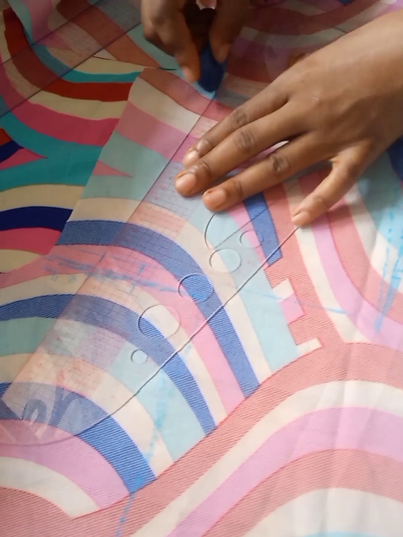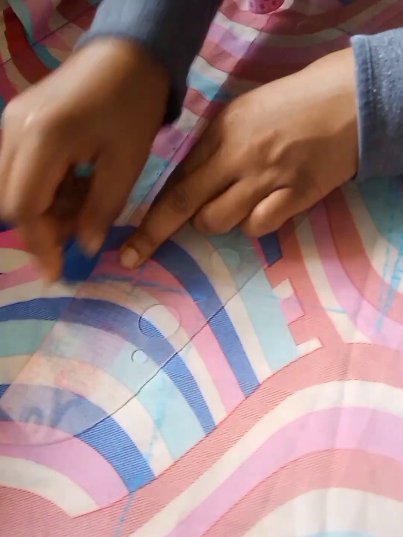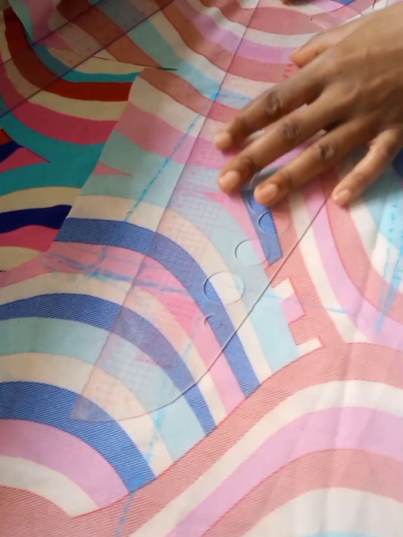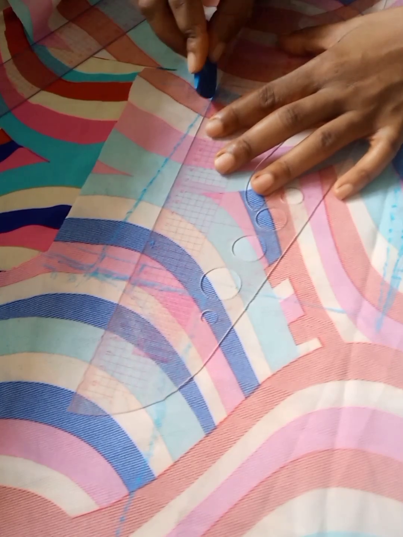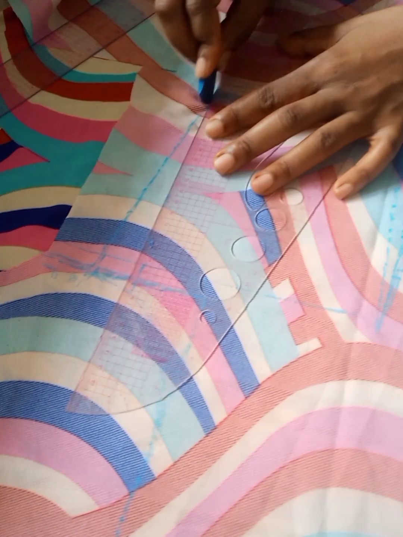Like this. Then at this point, I'm just going to use a straight line to connect it to the seam allowance mark.